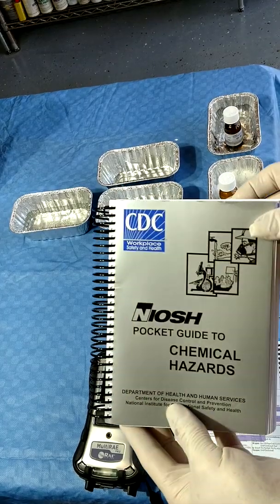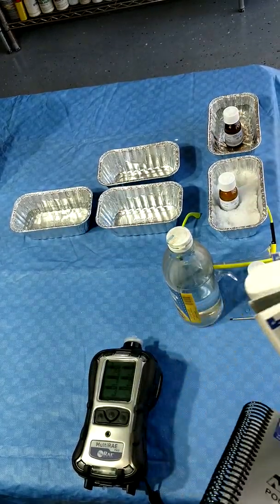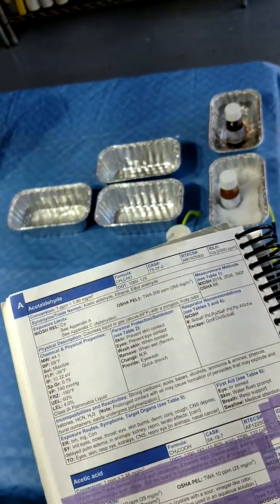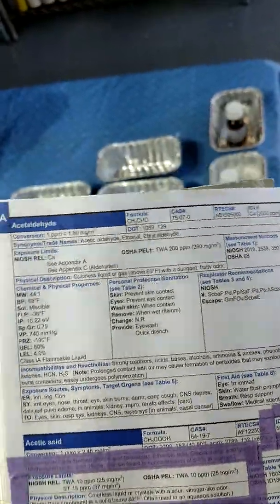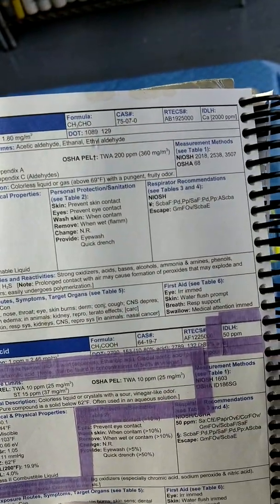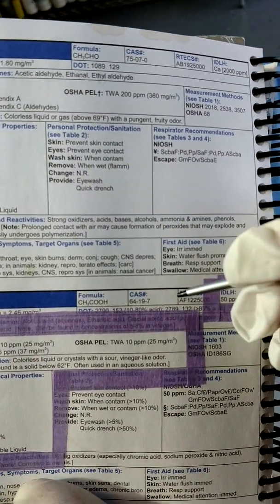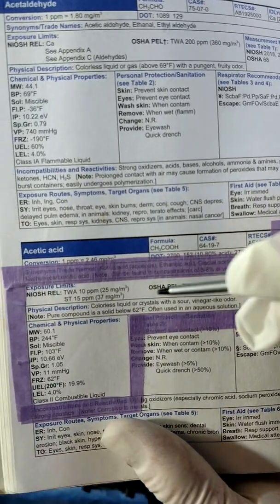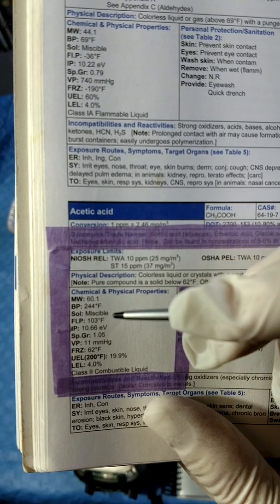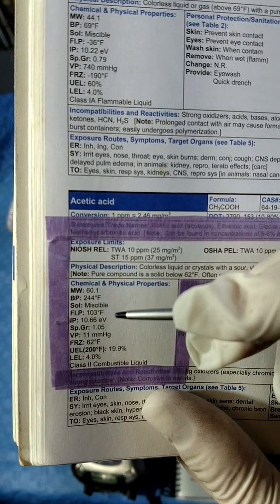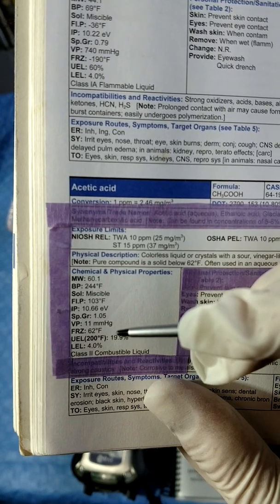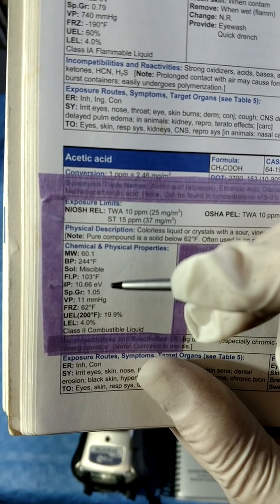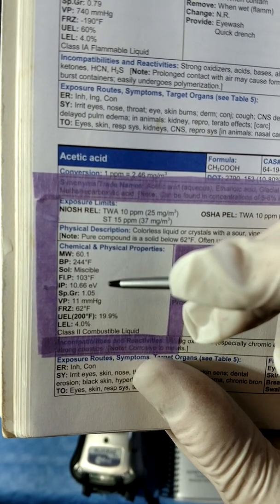From the NIOSH Pocket Guide, we'll take a look at some of the pertinent properties of glacial acetic acid. With a strength of greater than 80%, the DOT number is 2789. Its permissible exposure limit is 10 ppm. IDLH is 50 ppm. Molecular weight is 60. Flash point 103 degrees Fahrenheit. LEL is 4%. Vapor pressure is 11 millimeters of mercury. And the ionization potential is 10.66 electron volts.